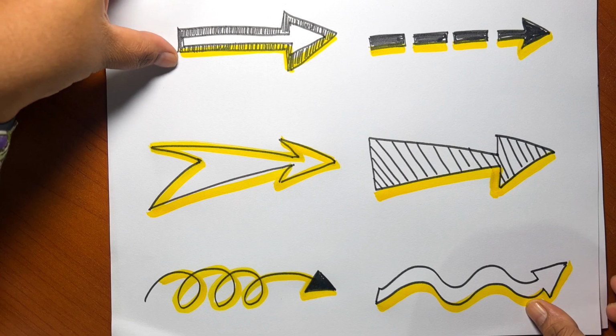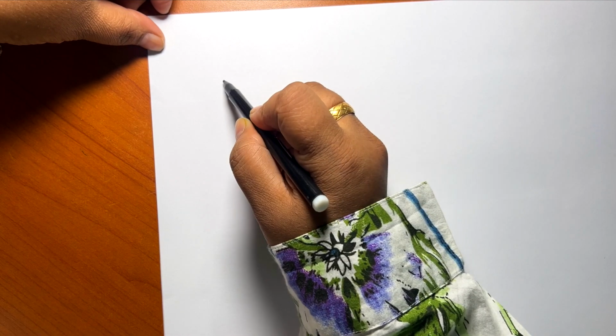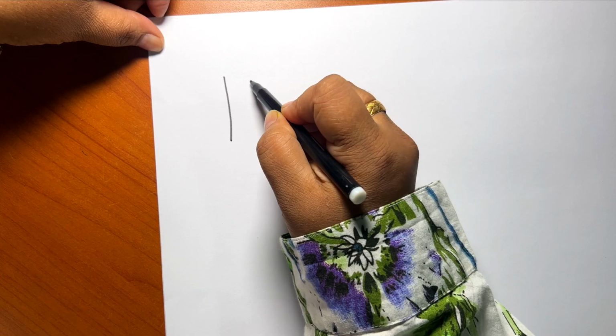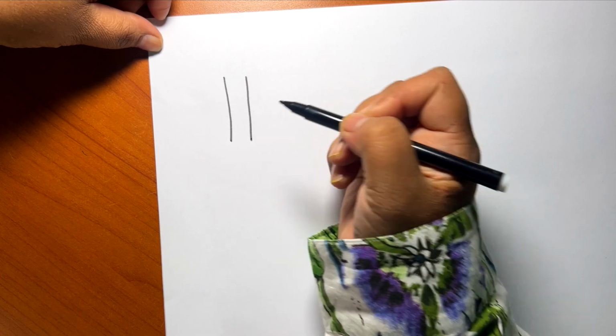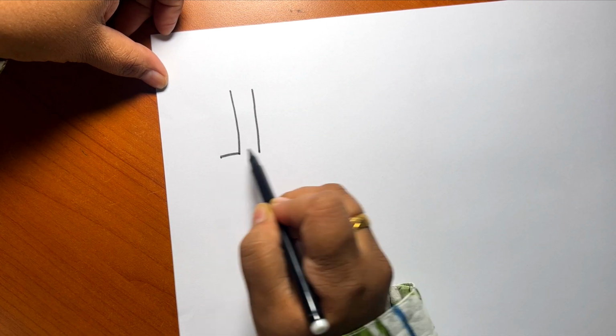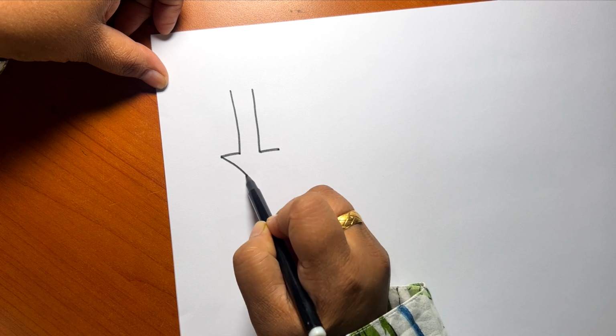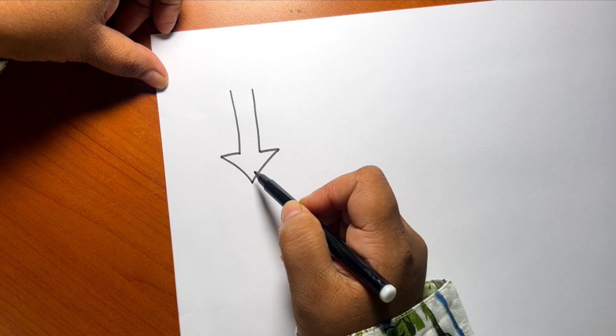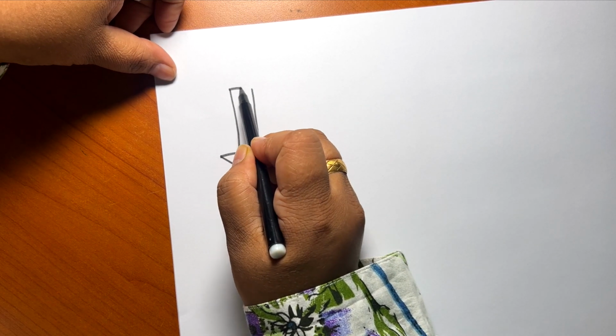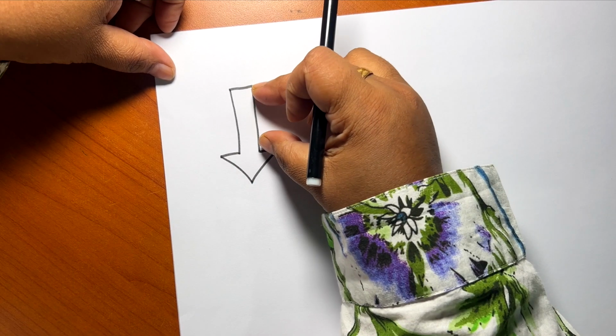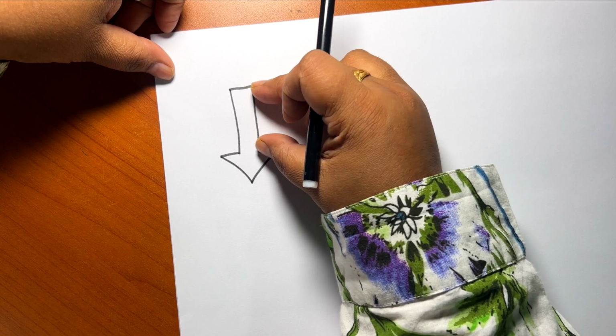Let's try another set of arrows. If you feel there are things you haven't been able to draw, you can pause the video and then draw it. Let's try a different type of arrow. An arrow pointing downwards, but in the shape of a ribbon. So I'm drawing the arrowhead downwards. I close the arrow here. So if you see, it's pretty short, but there's a purpose to it.